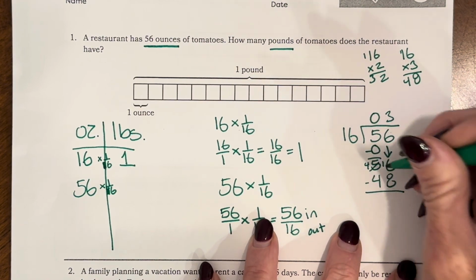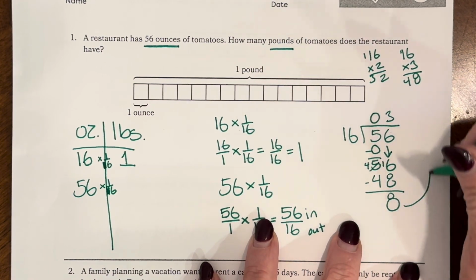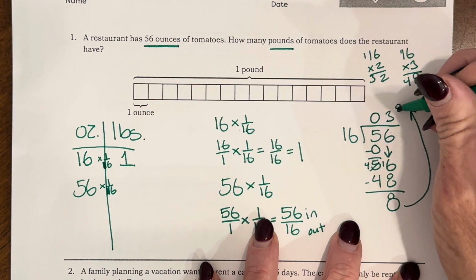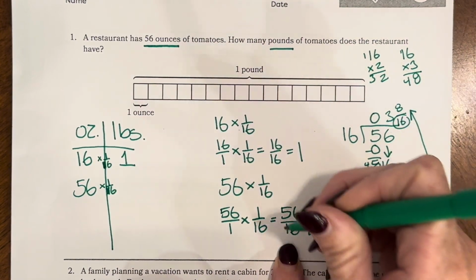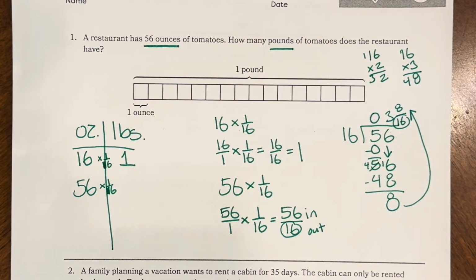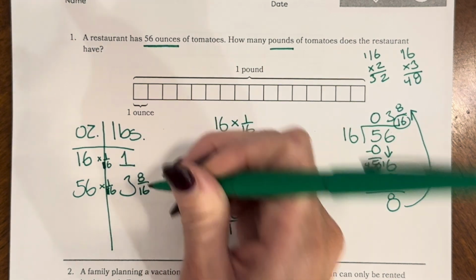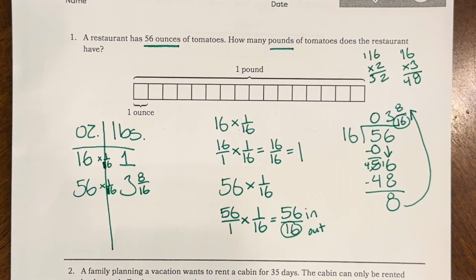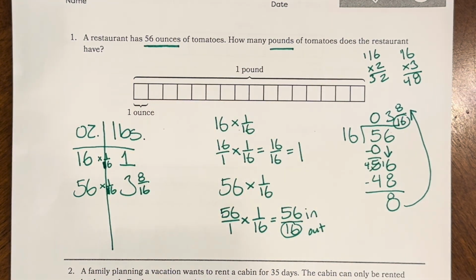And then when we subtract, I get just a remainder of 8. And remember that remainder becomes our numerator and our denominator does not change. So 56 ounces is equal to 3 8/16 pounds. So again, we're going to use these tables instead of these tape diagrams. Okay, let's look at our next one.